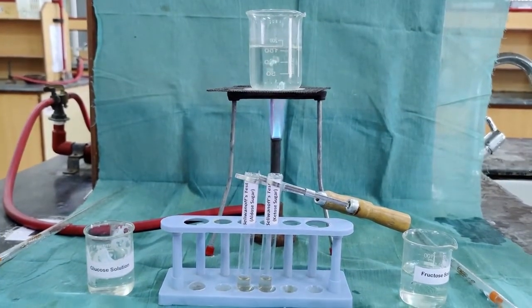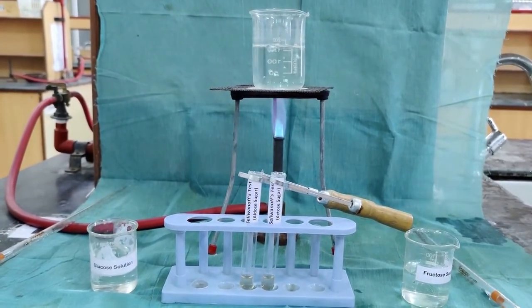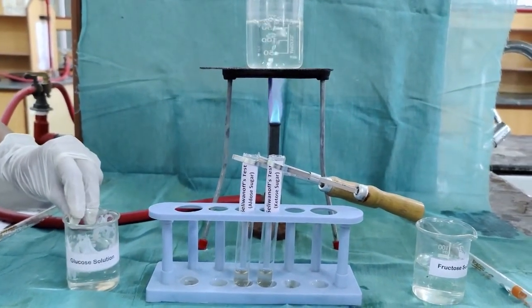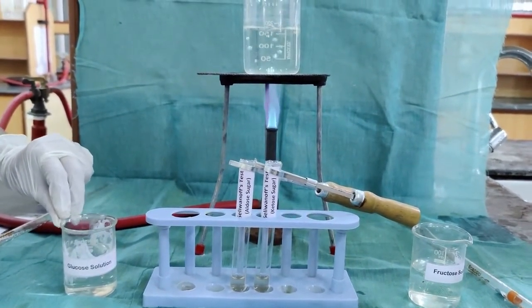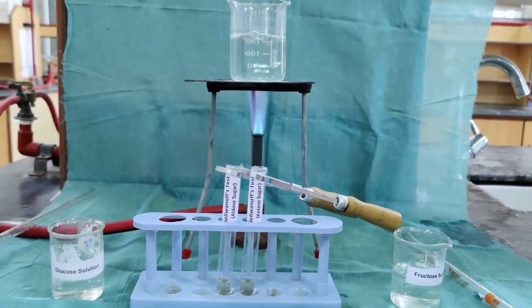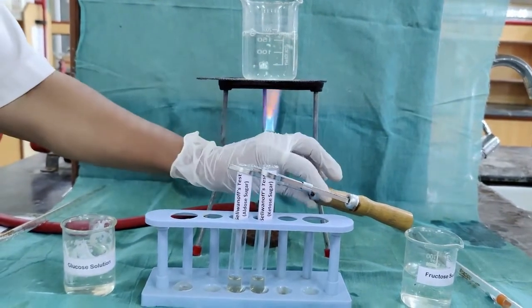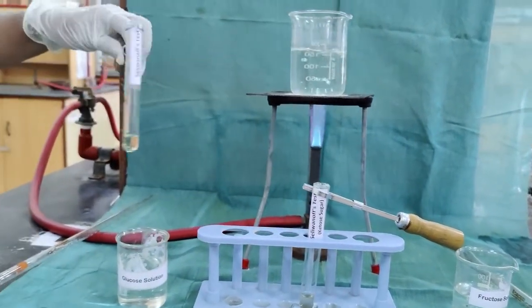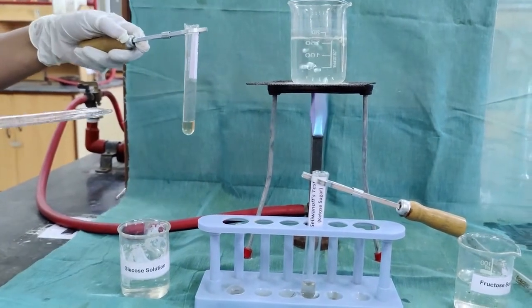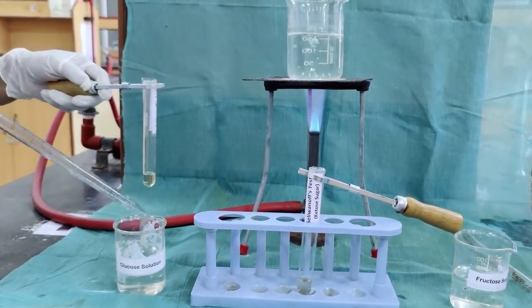Seliwanoff's test is a test to distinguish between aldose sugar and ketose sugar. Here we have taken the glucose solution, which is an aldose sugar solution, and fructose, which is a ketose sugar solution. To do the Seliwanoff's test, 1 ml of Seliwanoff's reagent is taken and 1 ml of the sugar solution is added.